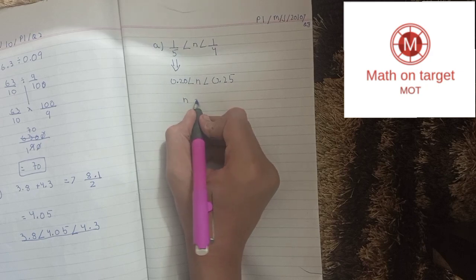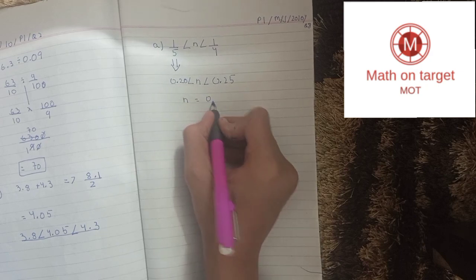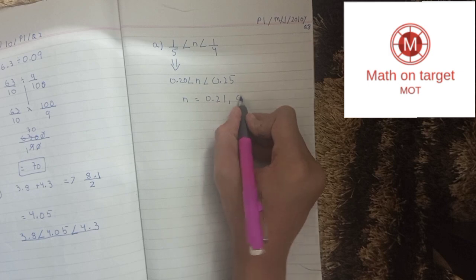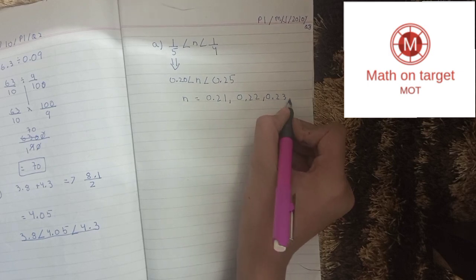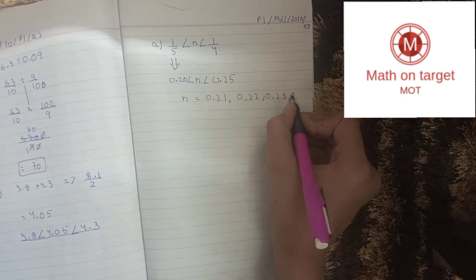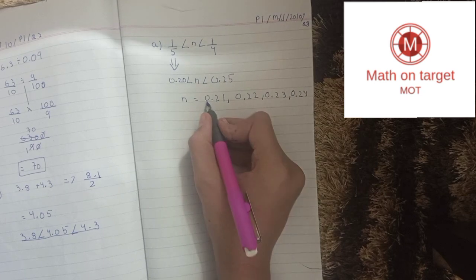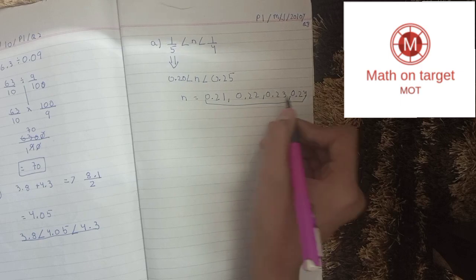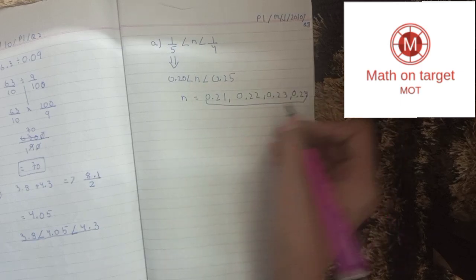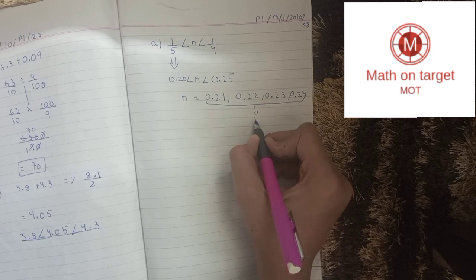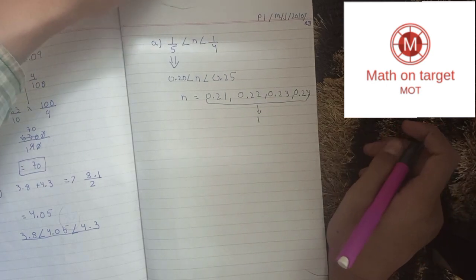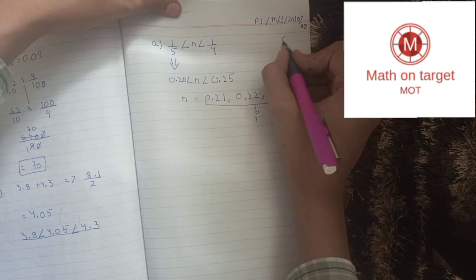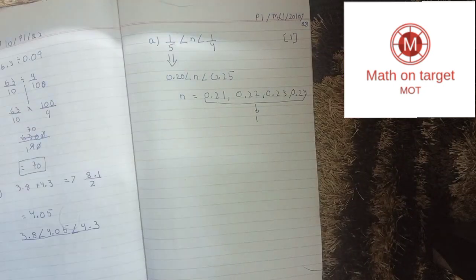So n could be 0.21, 0.22, 0.23 and 0.24. So these four values can satisfy n, but if you just write even one, you will get full marks for it, as this question doesn't consist of a lot of marks. It is a 1 mark question, but many students lose their marks in these types of simple questions.